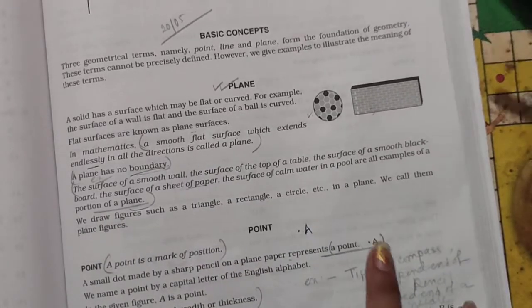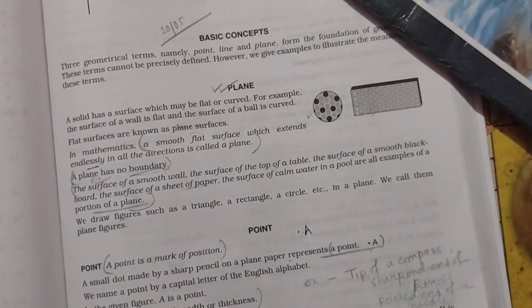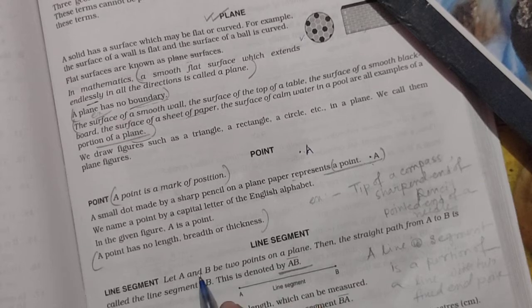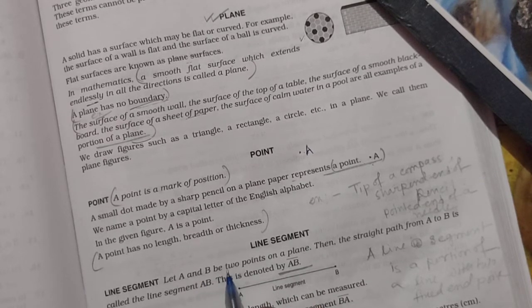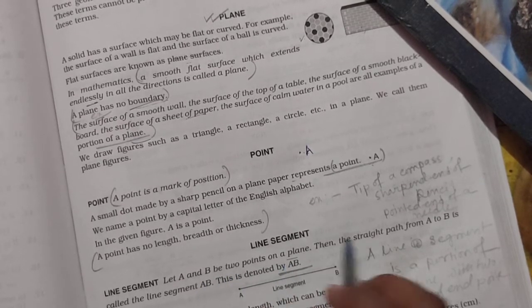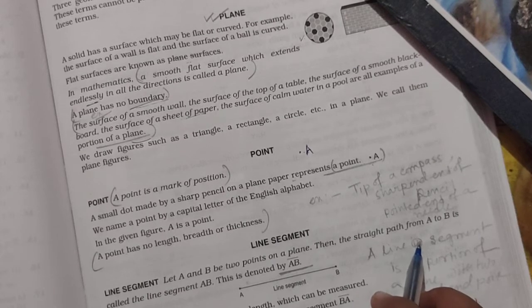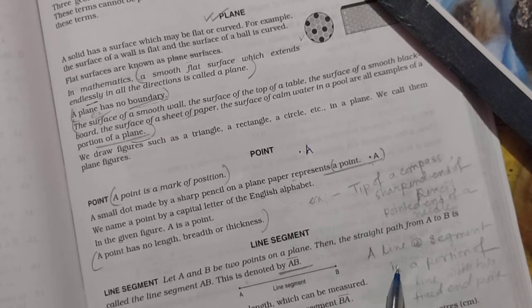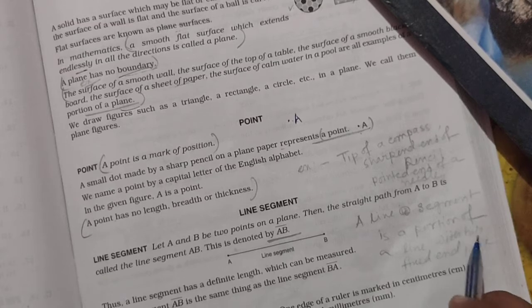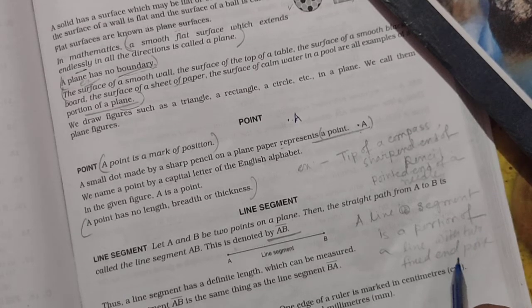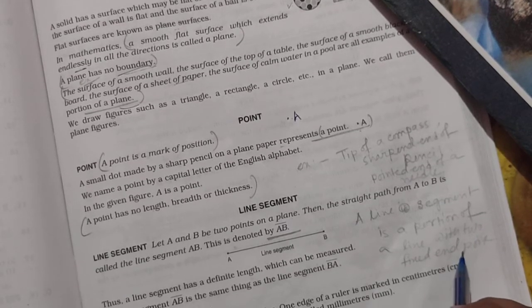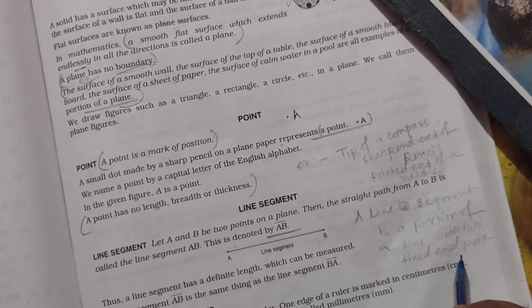Now we will learn about line segment. What is called a line segment? Let A and B be two points in a plane. Then the straight path from A to B is called the line segment. A line segment is a portion of a line with two fixed endpoints.